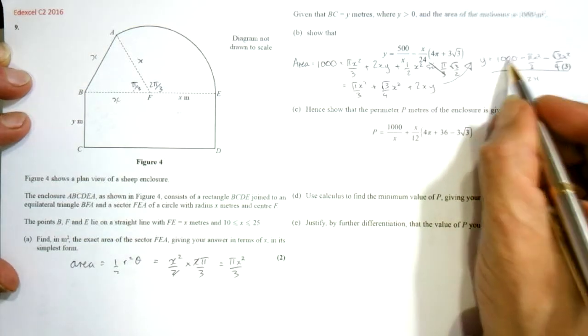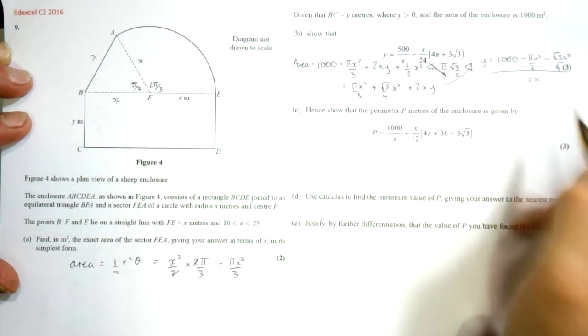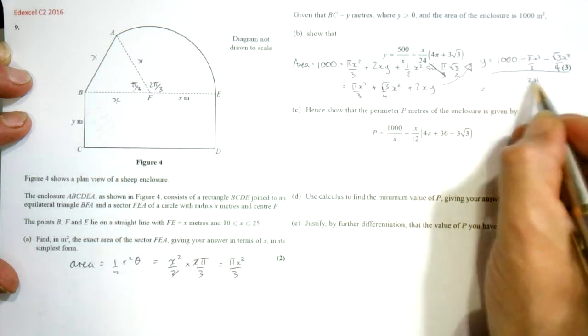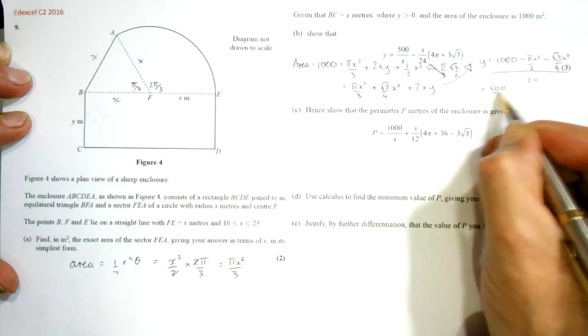Well, each term of these divides by 2x, so 1000 divided by 2x is 500 over x.